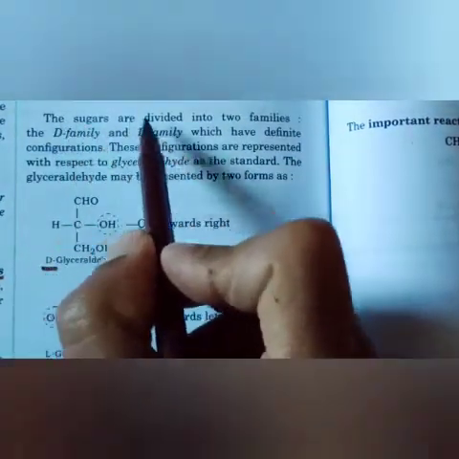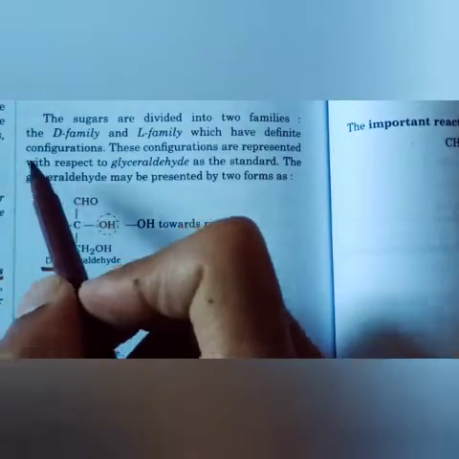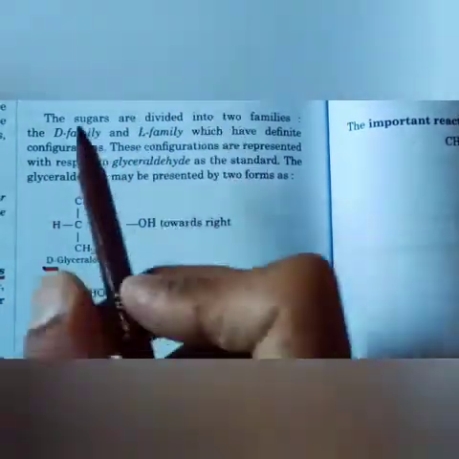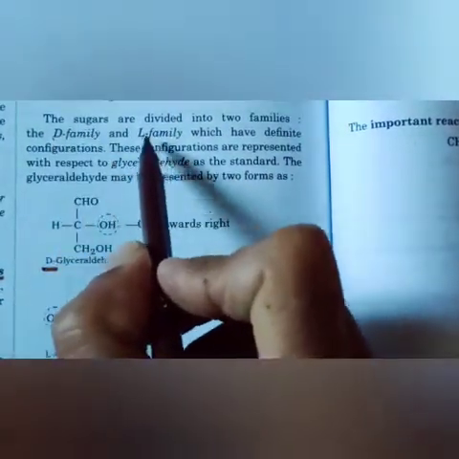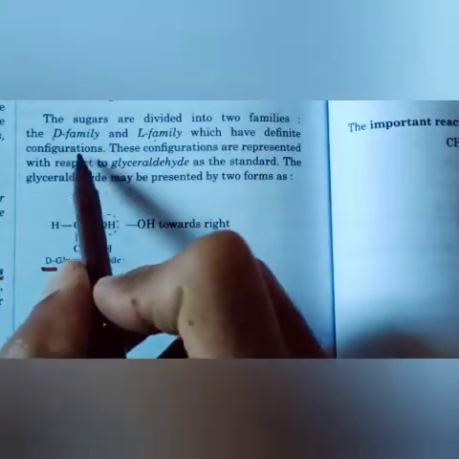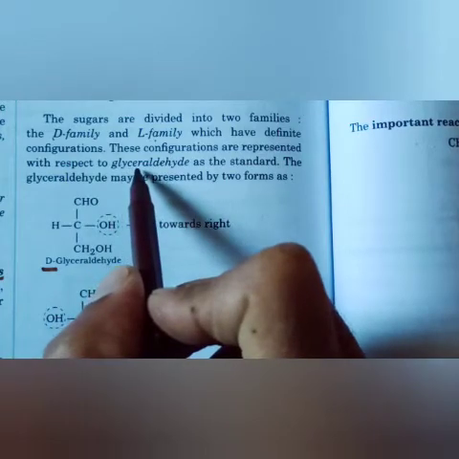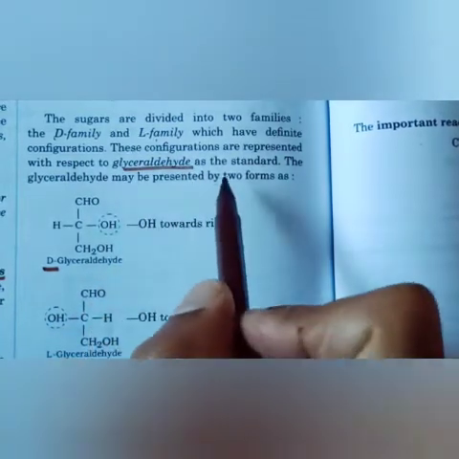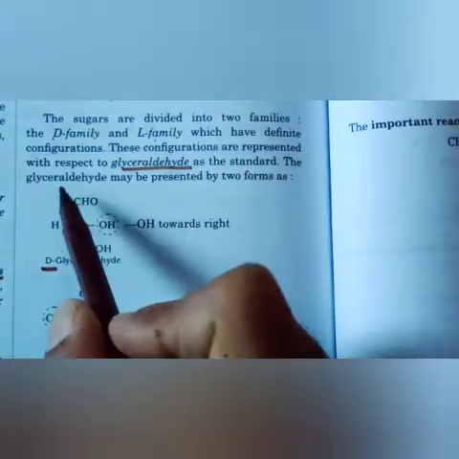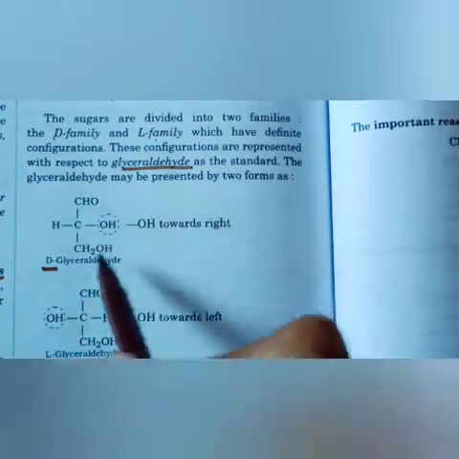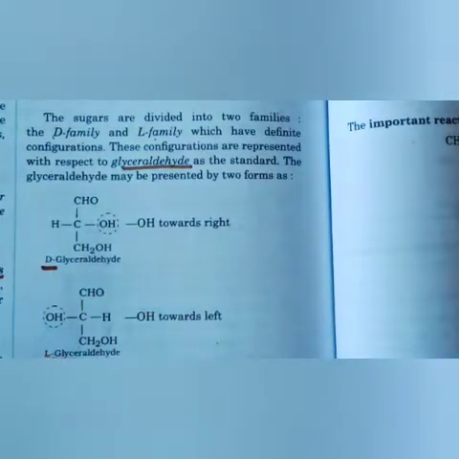Sugars are basically divided into two families on the basis of their characteristics: the D family and the L family, which have definite configurations. These configurations are represented with respect to glyceraldehyde as the standard. Glyceraldehyde may be present in two forms, D-glyceraldehyde and L-glyceraldehyde.